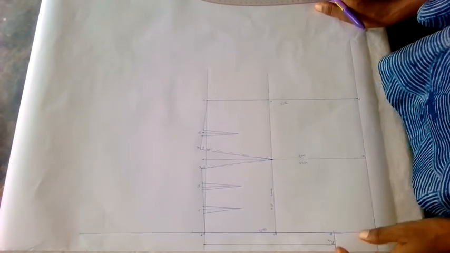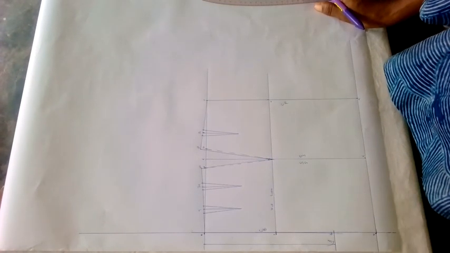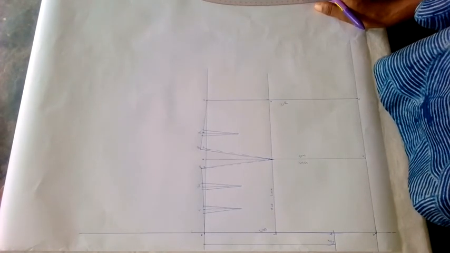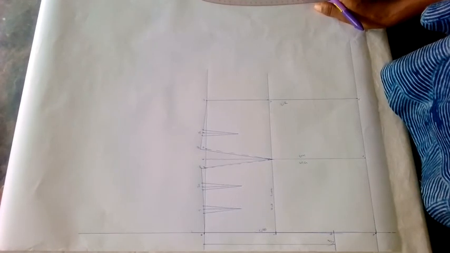Thank you for watching. This is your basic skirt, and we are going to use this to achieve every other skirt, because basic skirts serve as the foundation of every other skirt.